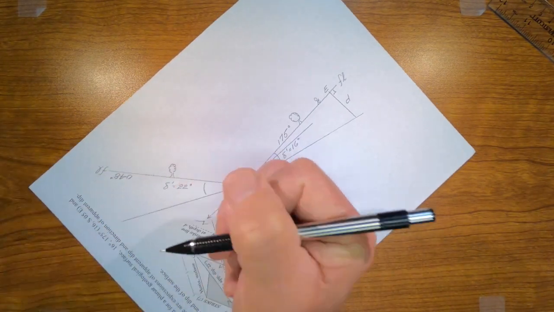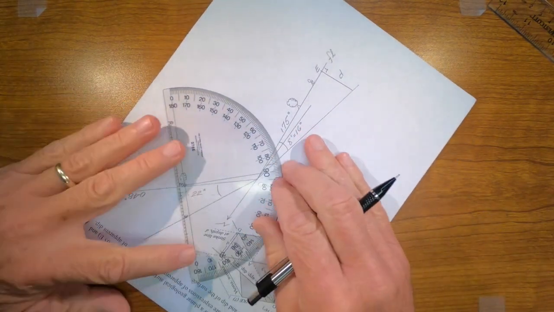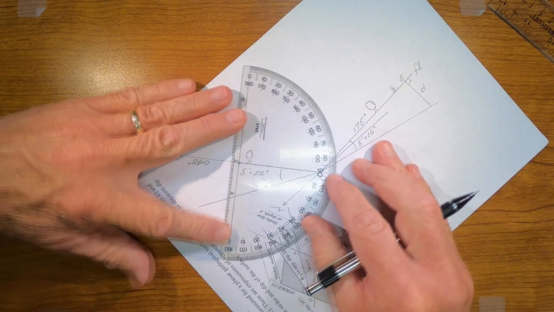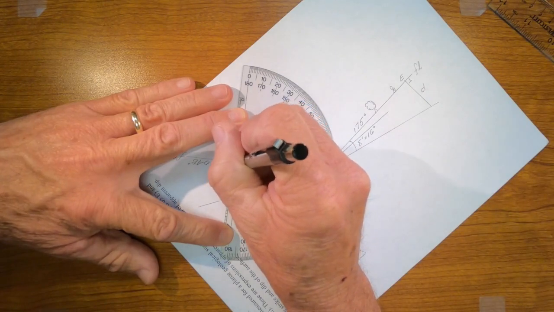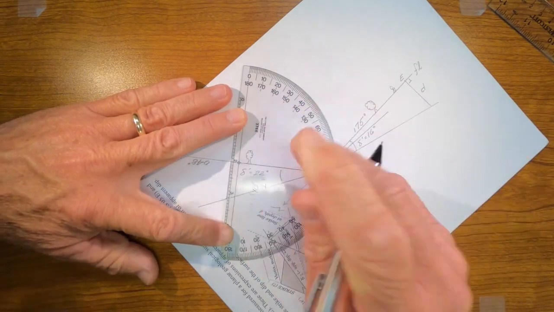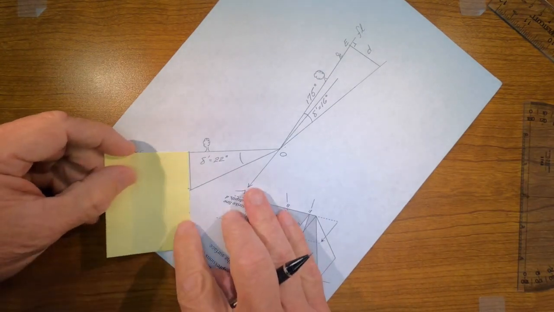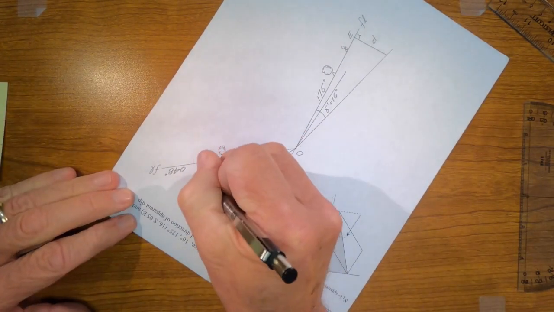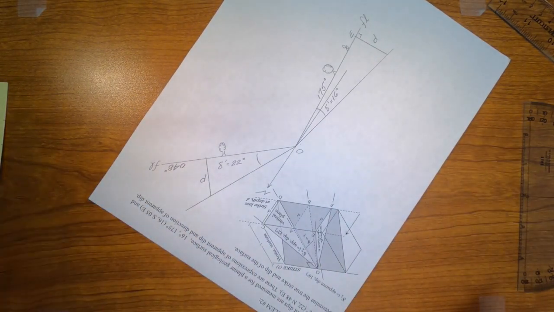I suspect that that is right there. So I am just going to draw that line now. There's that. And that should be, again, the depth D. And it is. So that is also D.